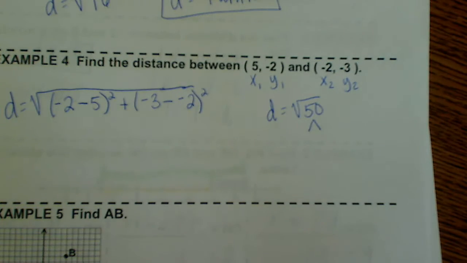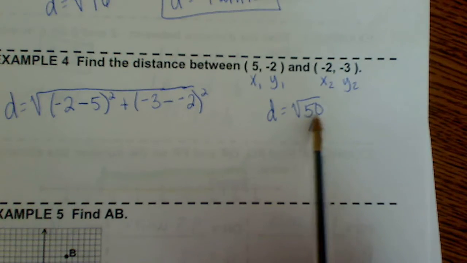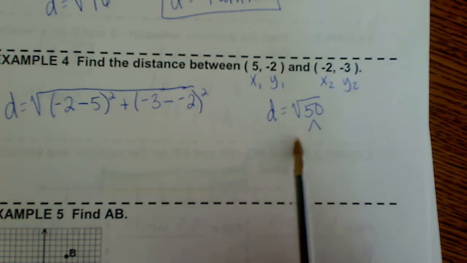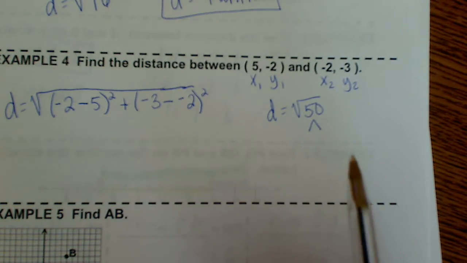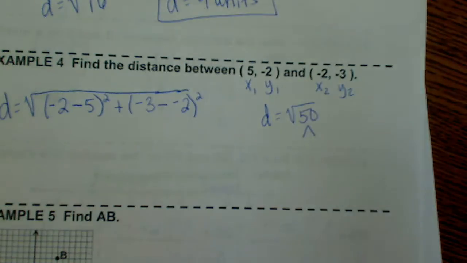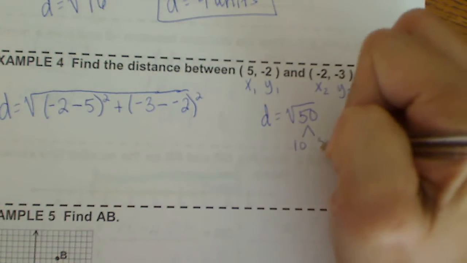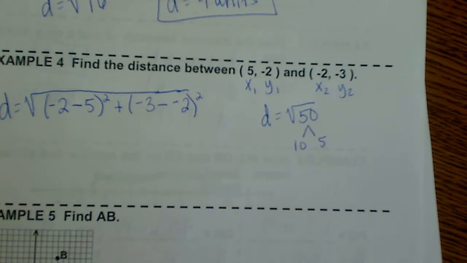prime number tree kind of sort of thing. What will go into 50? What times what will give me 50? Go ahead. Okay, so 10 times 5. You could even say 2 times 25 if you wanted to. Whatever you want to start with.